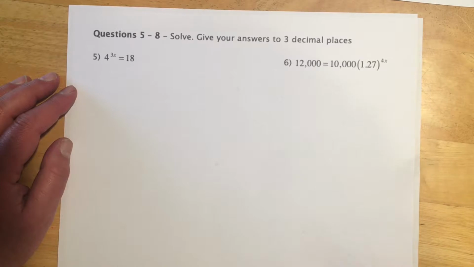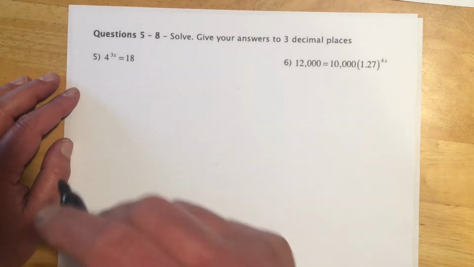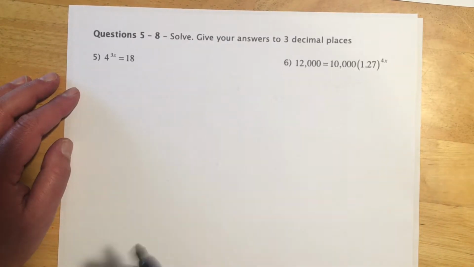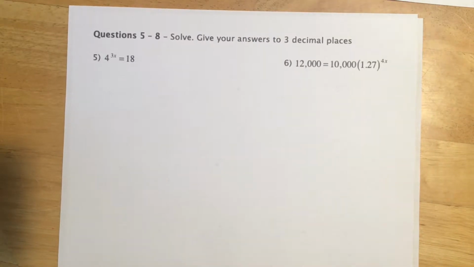Okay, these next 4 problems are the ones I would have you try in class, although I can't imagine I'd ever have time. So I'm going to go through these a little bit quicker because they're matched to the ones I just did.